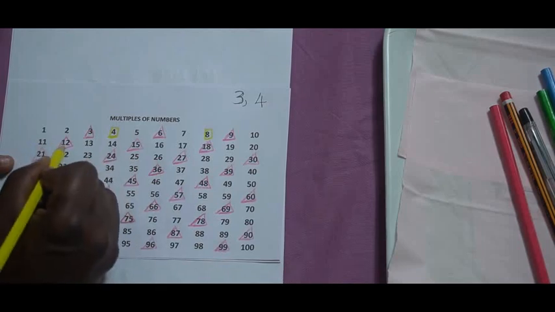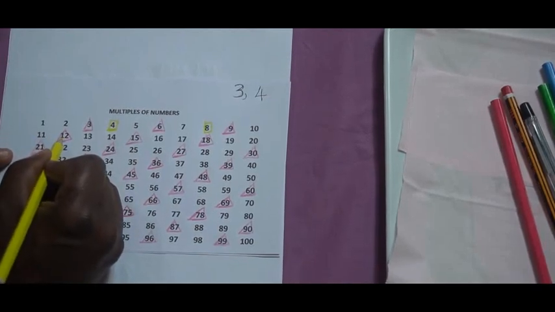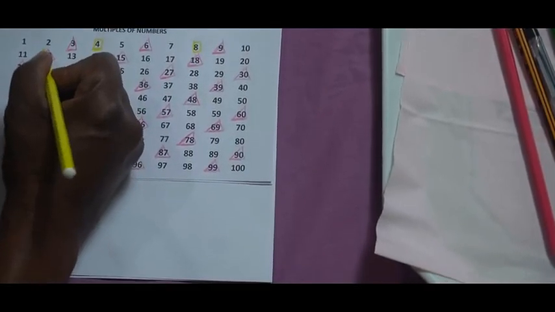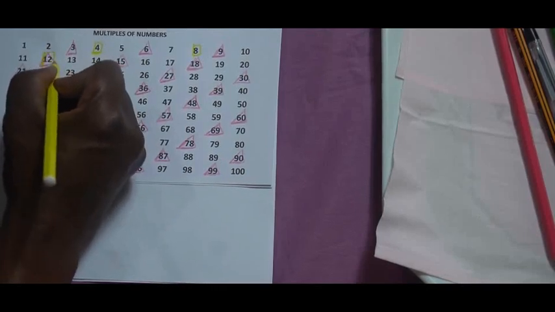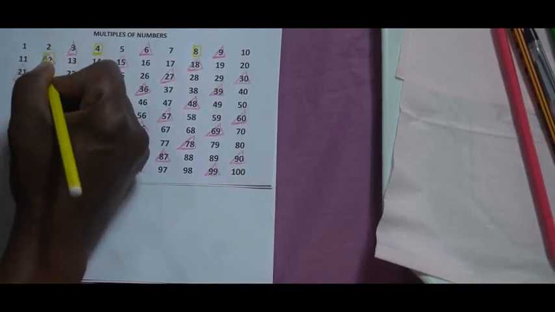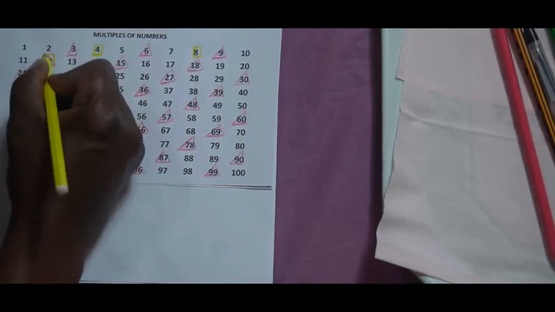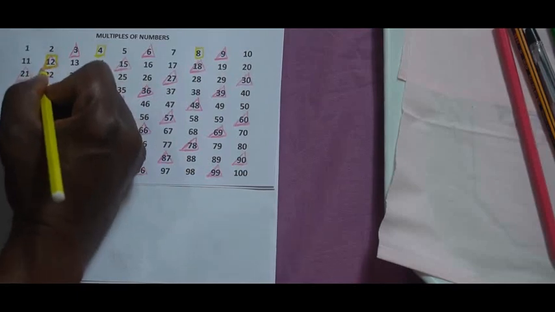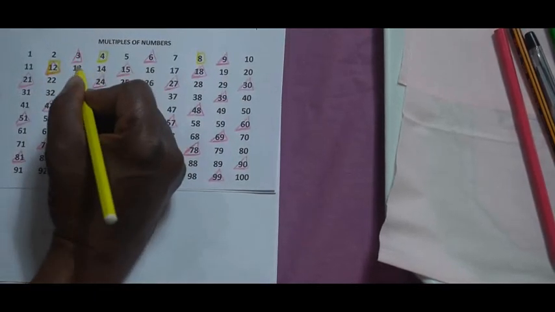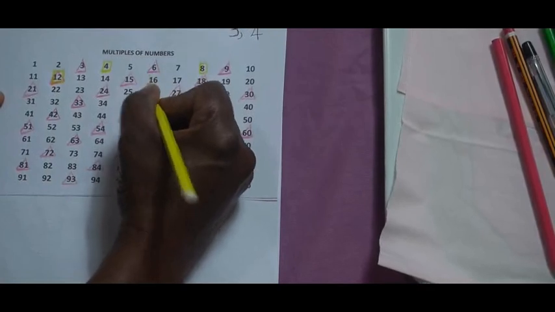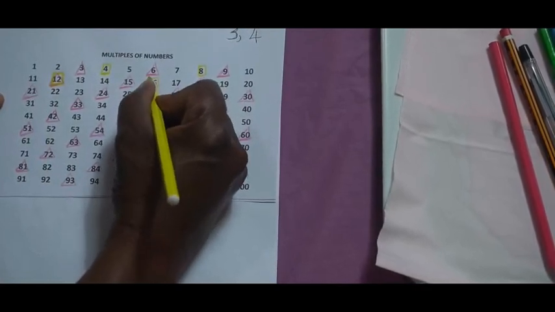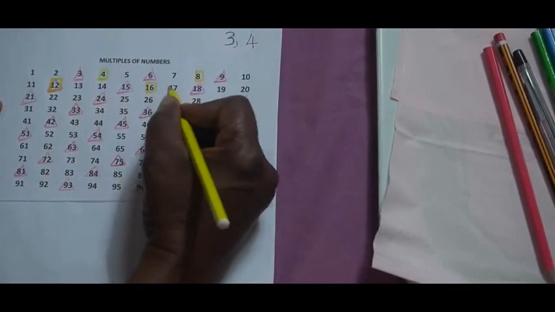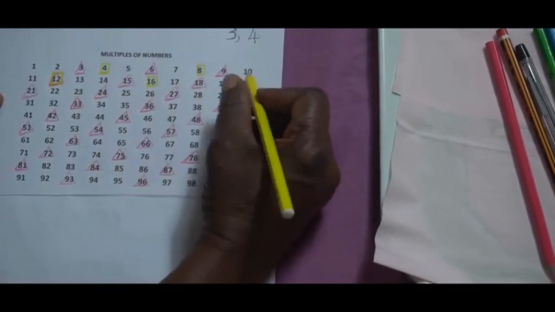Now already 12 is a multiple of 3. Now 4. That means 12 is also a multiple of 4. The next number will be 16, because remember, we are doing multiples of 4. 16, and then the next number will be 20.